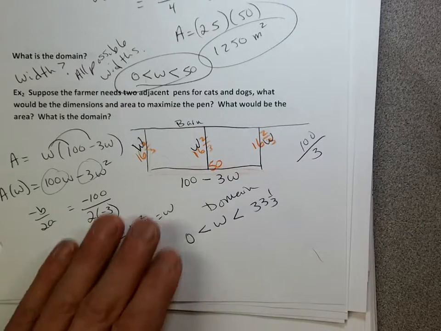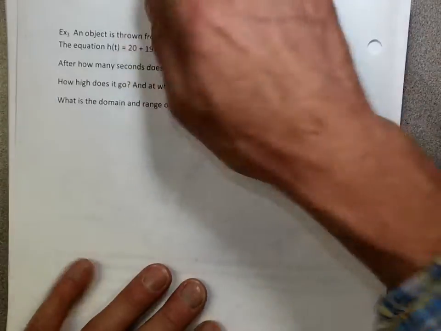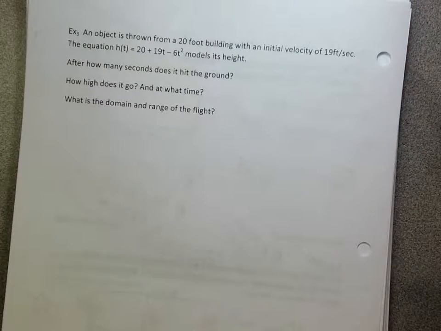Okay, you ready for the next one? Turn the page. All right, a physics problem.